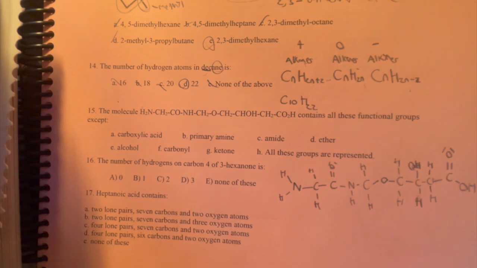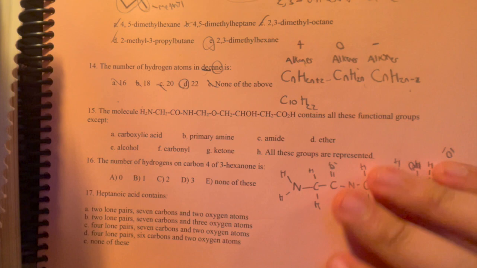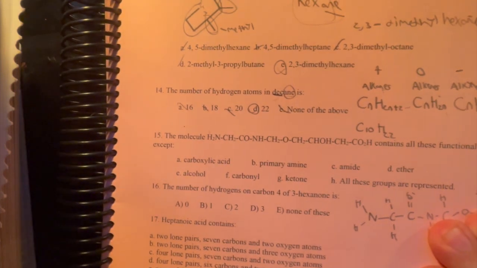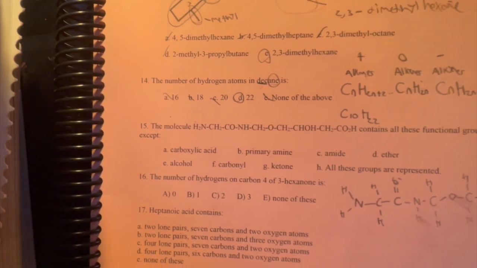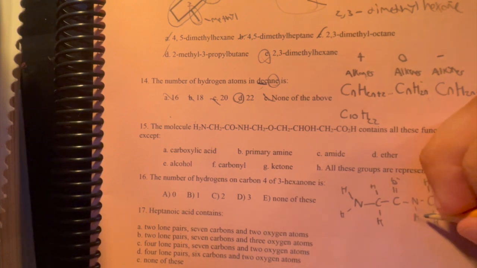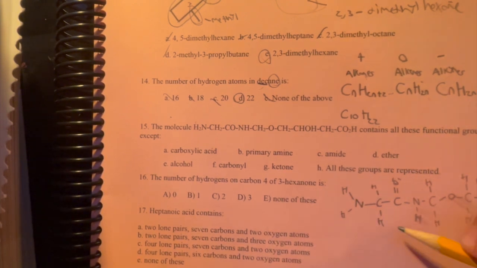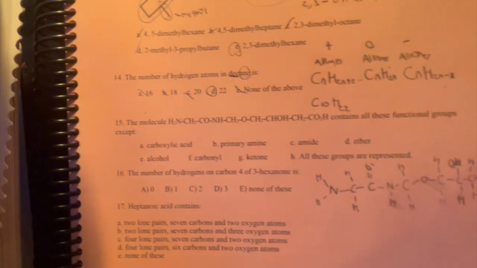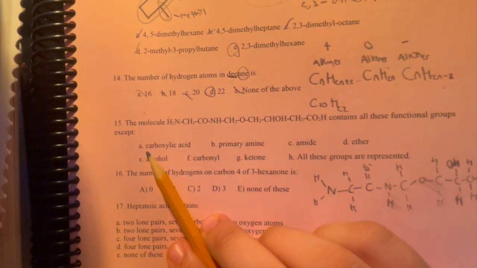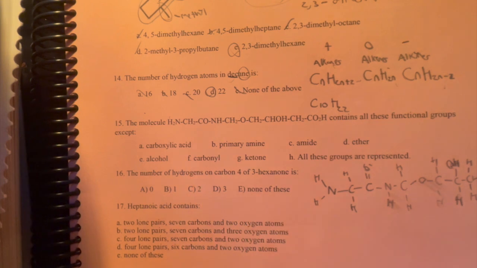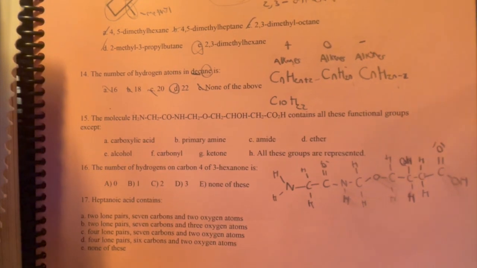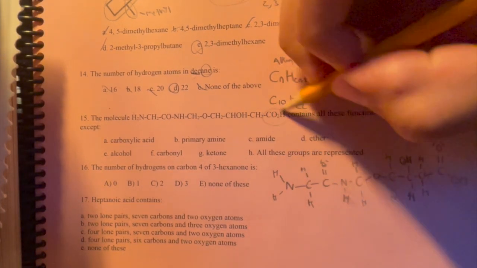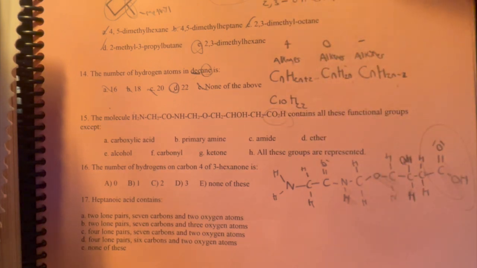All right, so now all we have to do is identify all the functional groups. Shouldn't be that hard. We'll go one by one. Carboxylic acid. Yes, we do have one here, at the very end, which is this. So we do have a carboxylic acid.